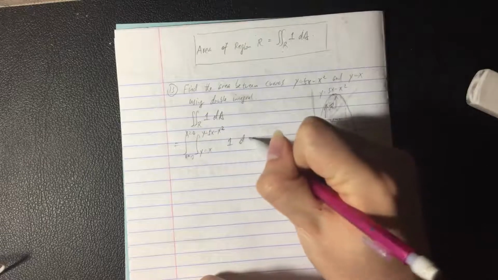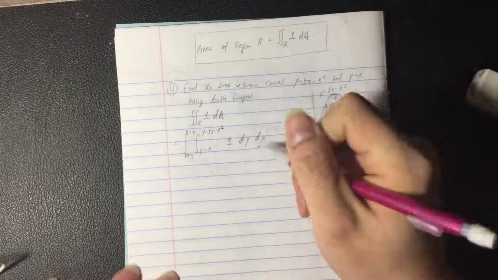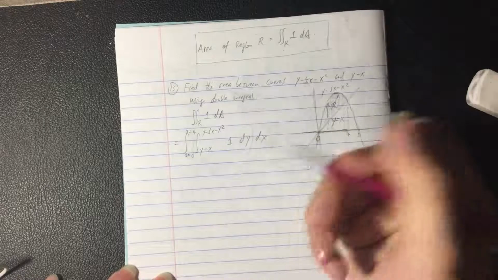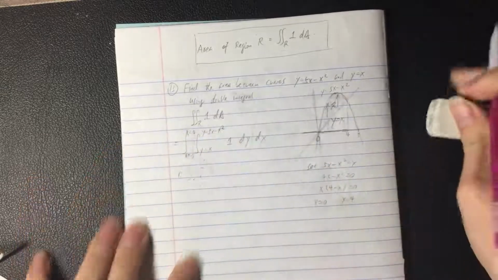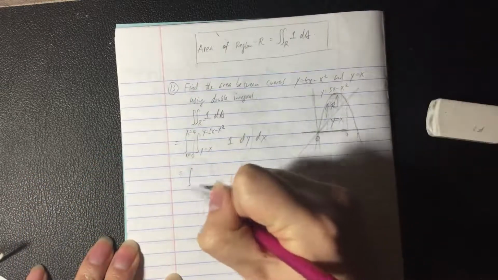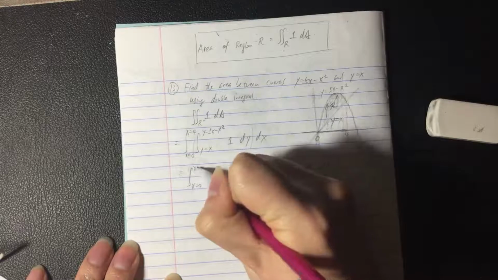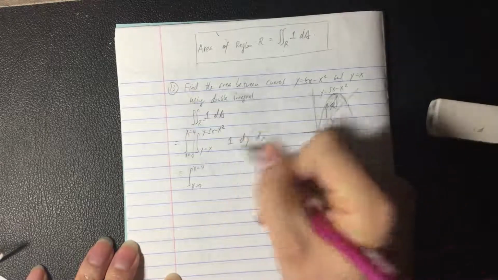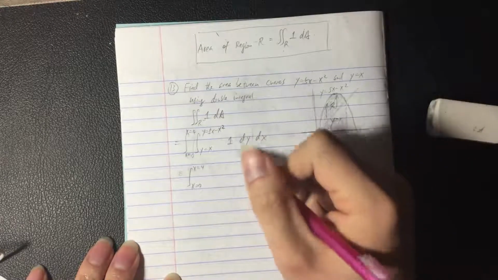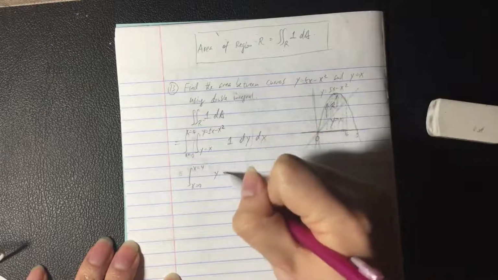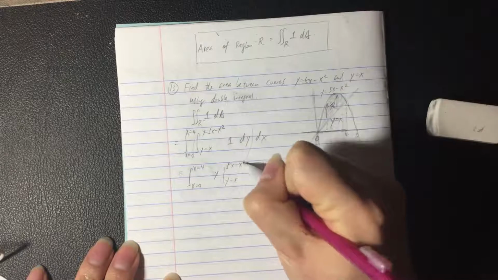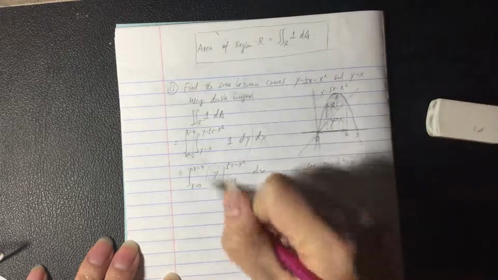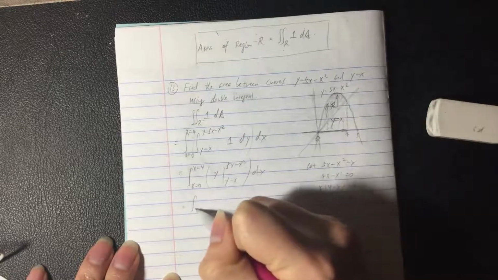1 times dy dx. Then take the inner integral. x is from 0 to 4. The antiderivative of 1 with respect to y is y, evaluated from x to 5x minus x squared.